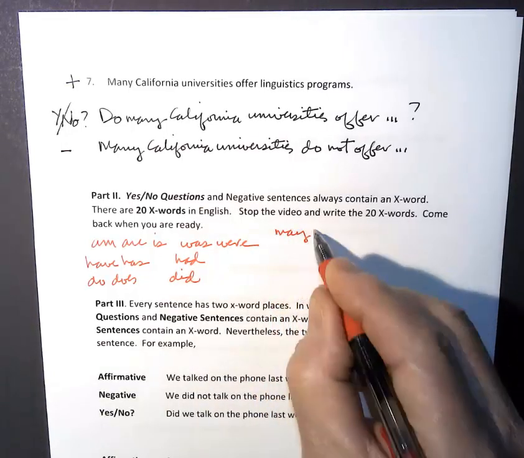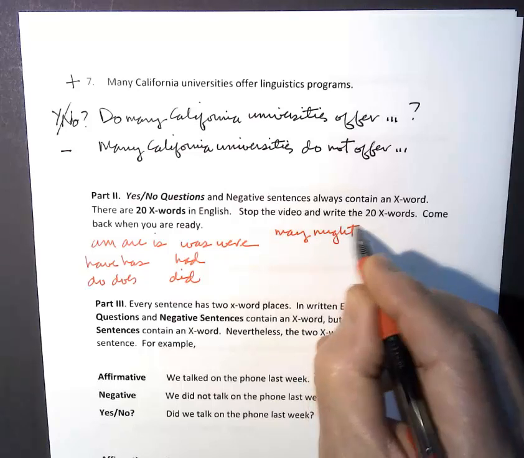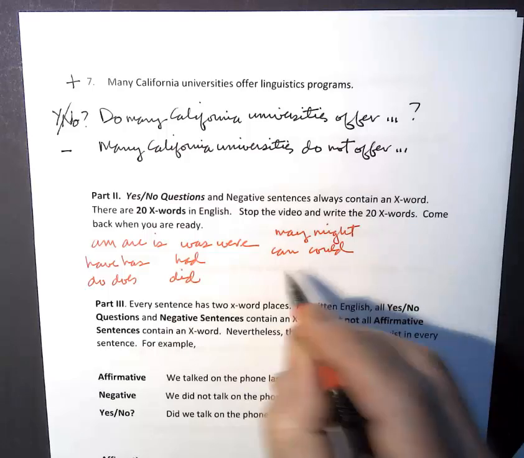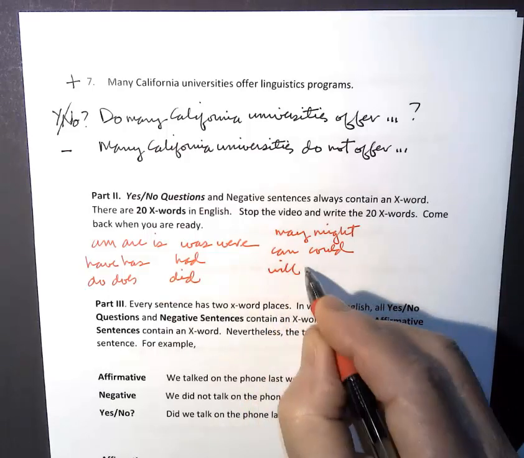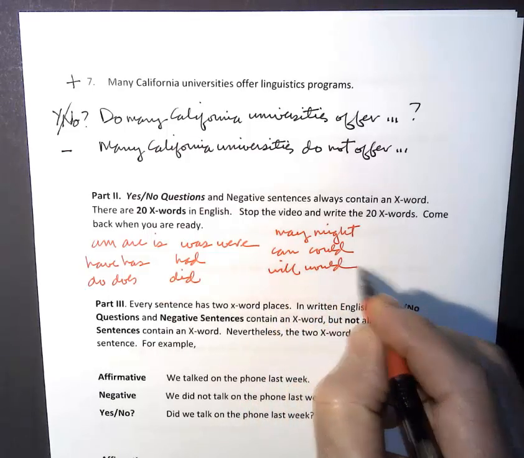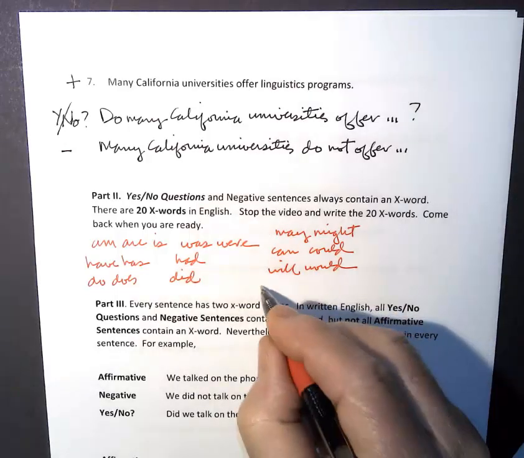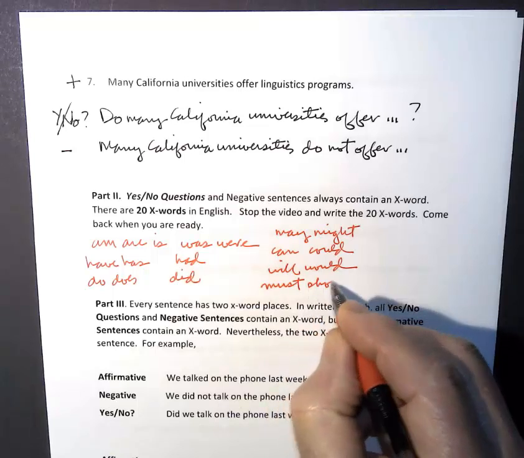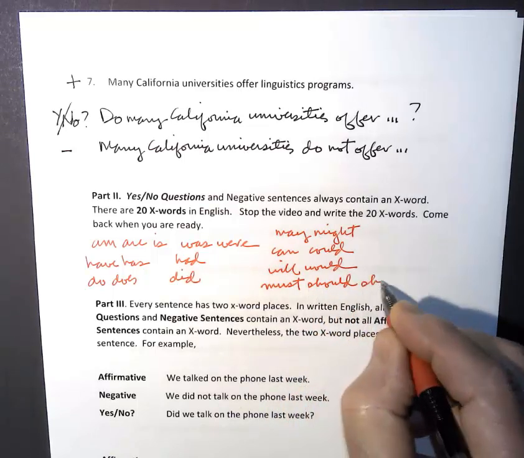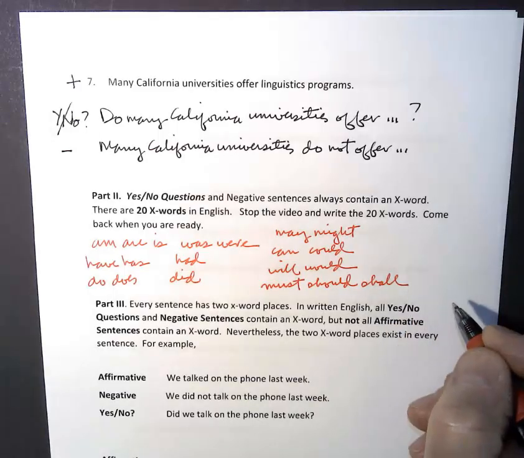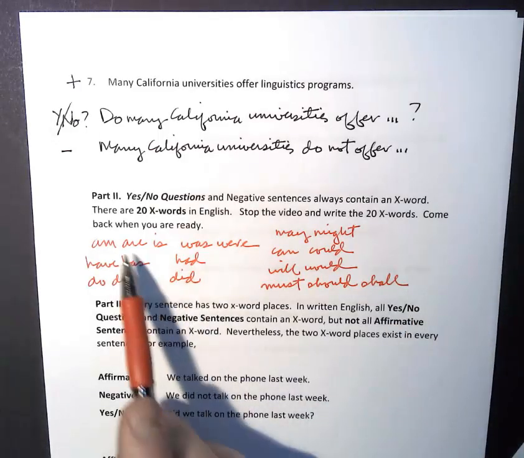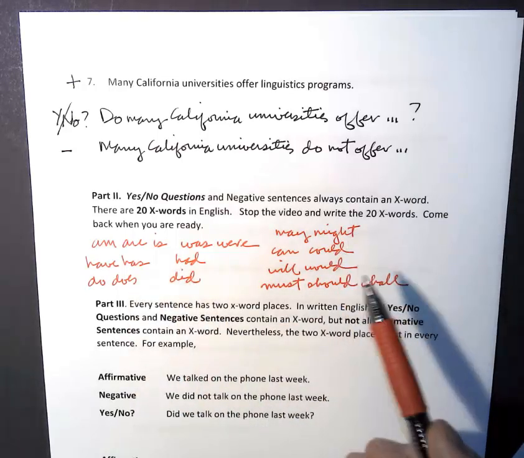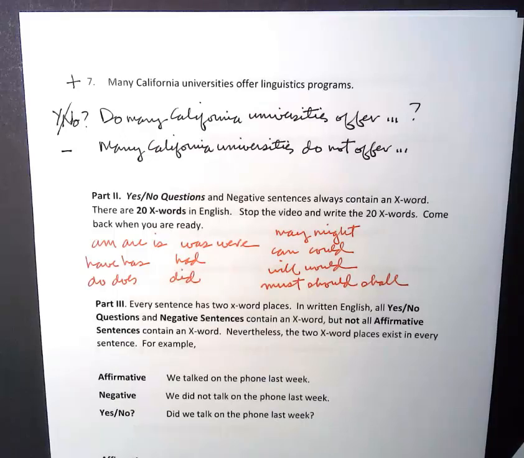may, and might, can, and could, will, and would, must, should, shall, and let me just count them, 5, 8, 11, 13, 15, 17, 20. There's our 20 X words.